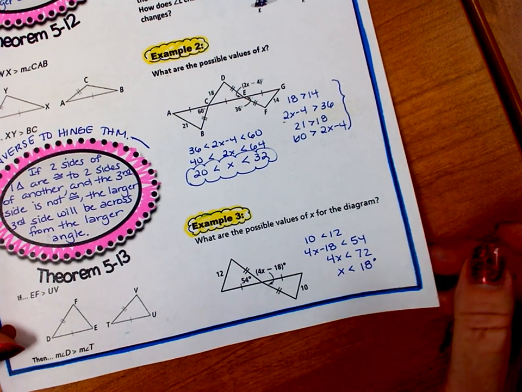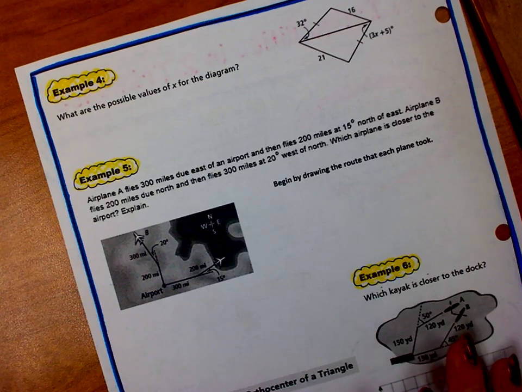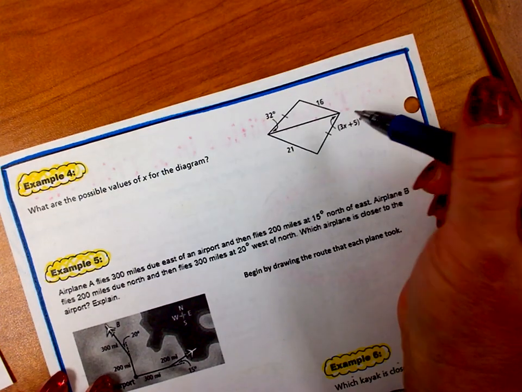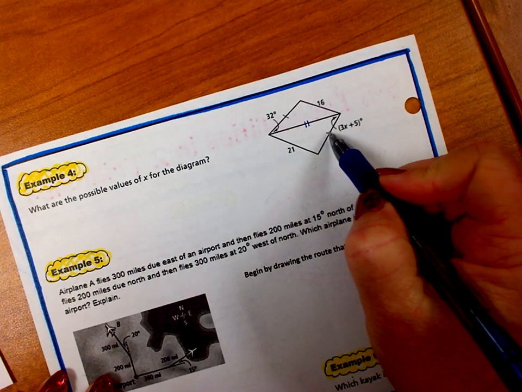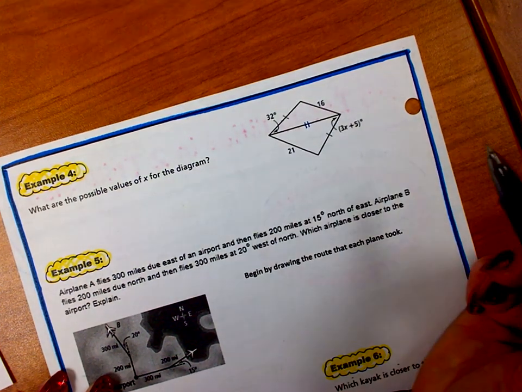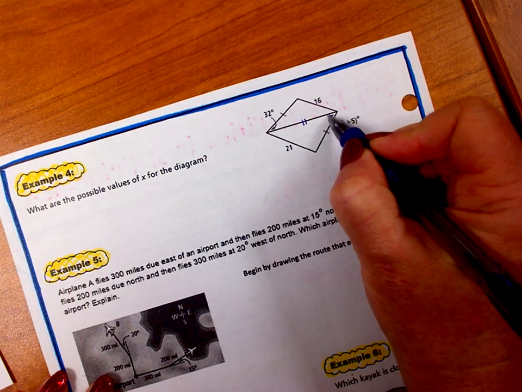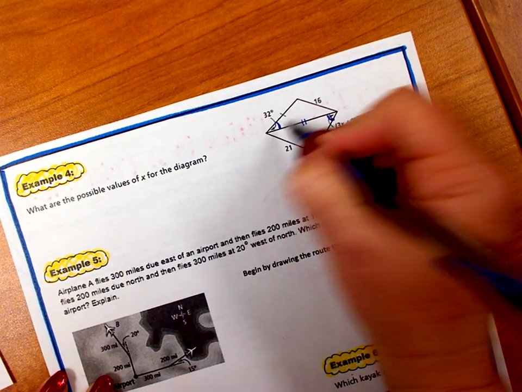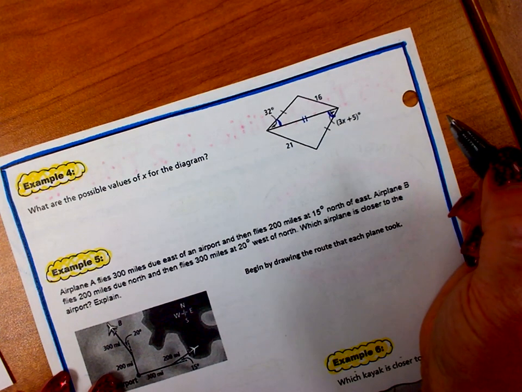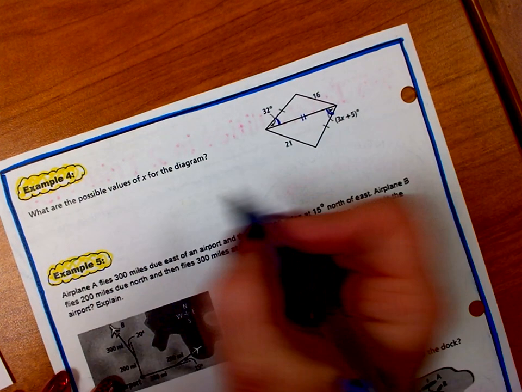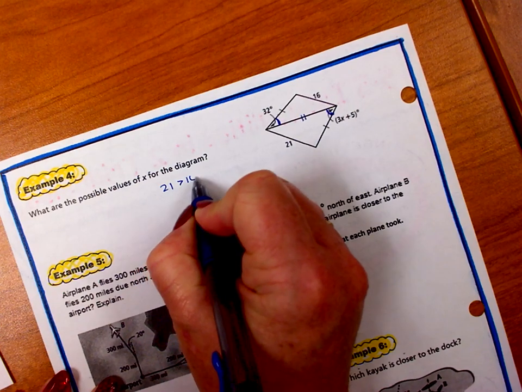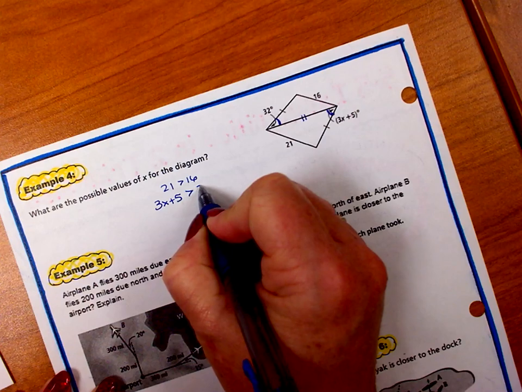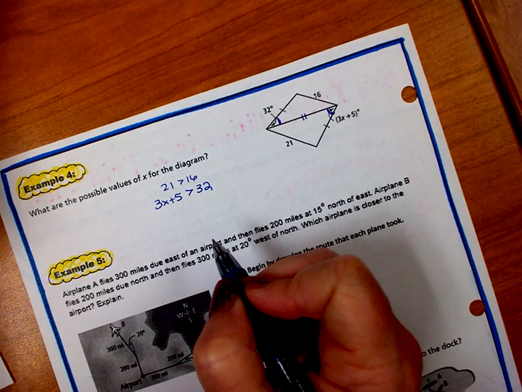Okay, flip this over. Let's take a look at example 4. In example 4, still same problem. We've got two sides and two sides that are congruent. This is the included angle here, represented by 3x plus 5. This is the included angle here, represented by 32. So, since 21 is greater than 16, we can say 3x plus 5 is greater than 32.